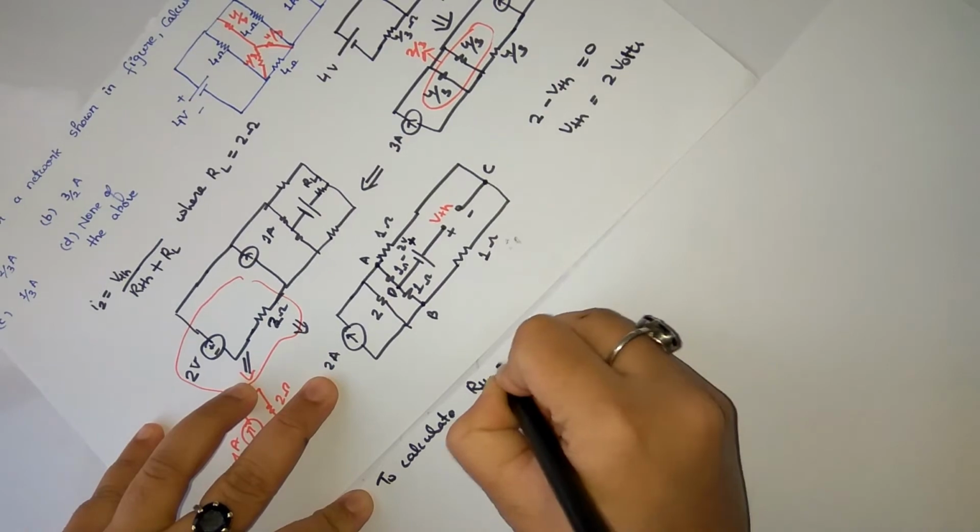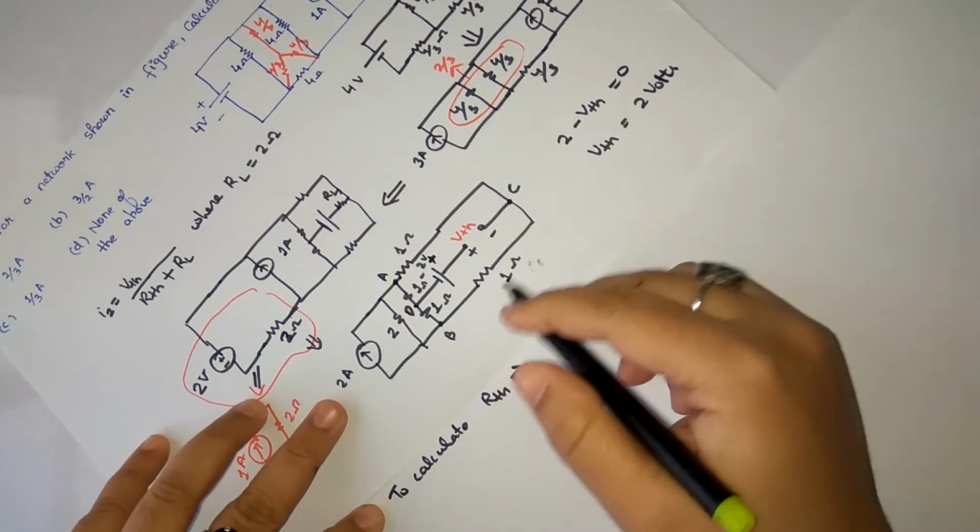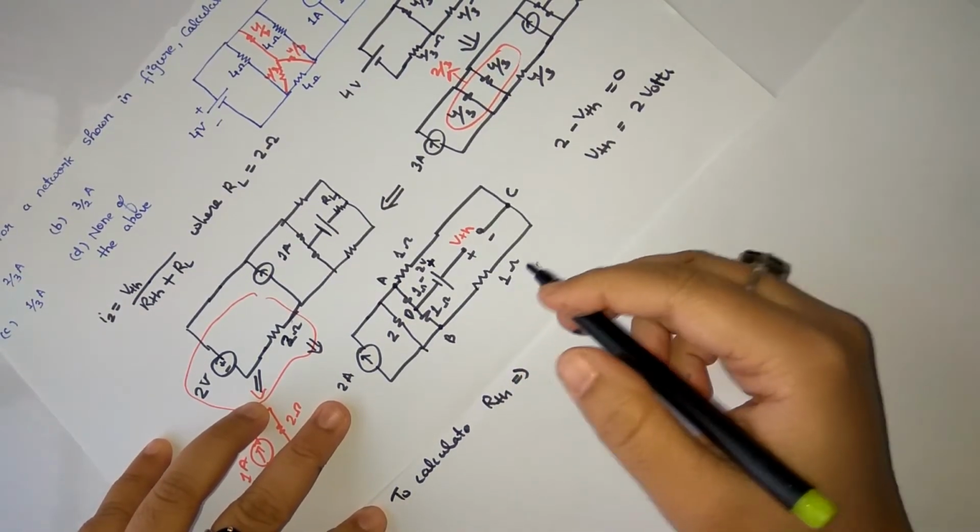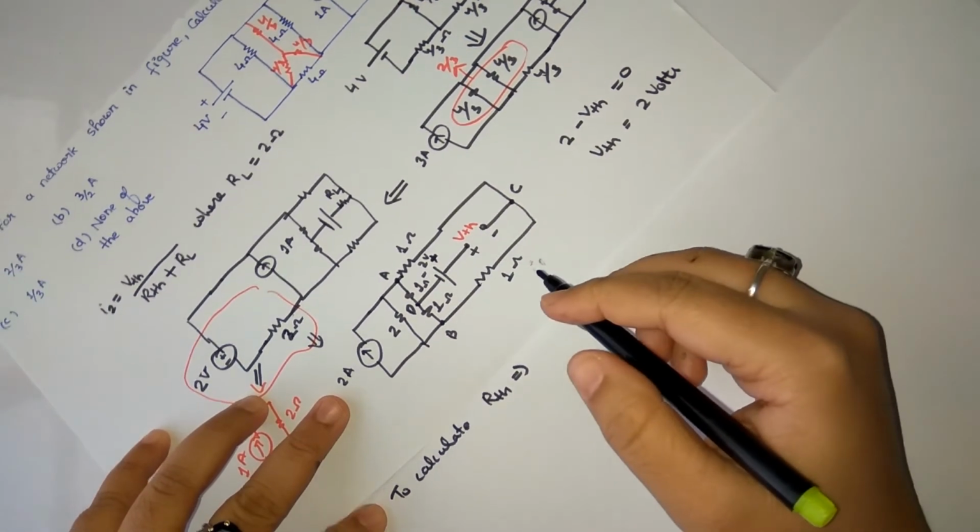What is the condition for calculating the RTH? Since there is no independent source, we need not apply any voltage source externally.